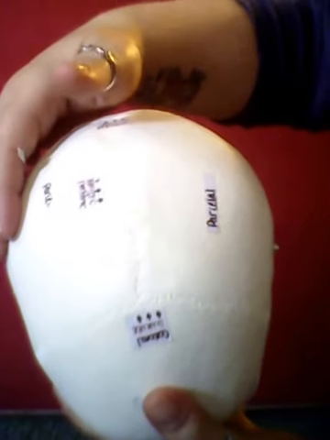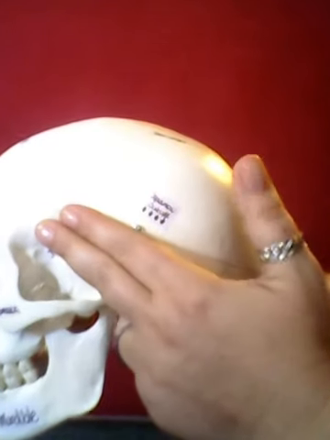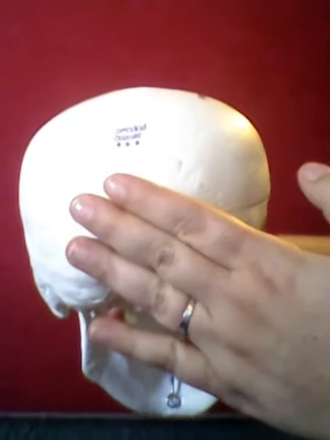The temporal bone is also paired. It is found here and here. The occipital bone is found at the back of the skull, right here.